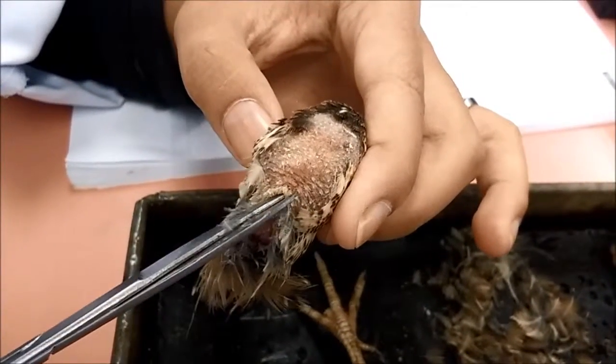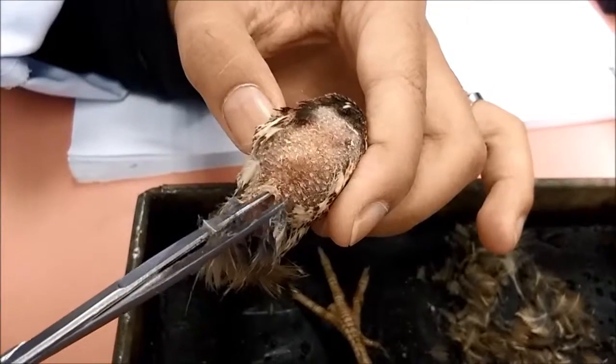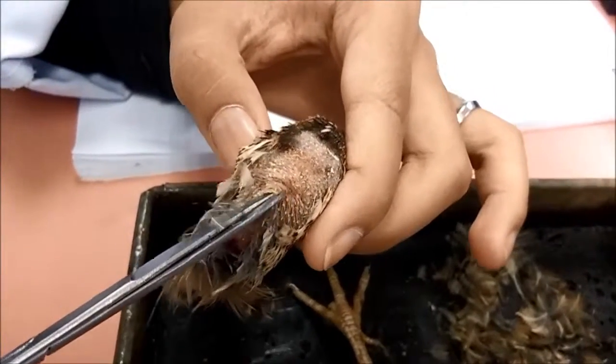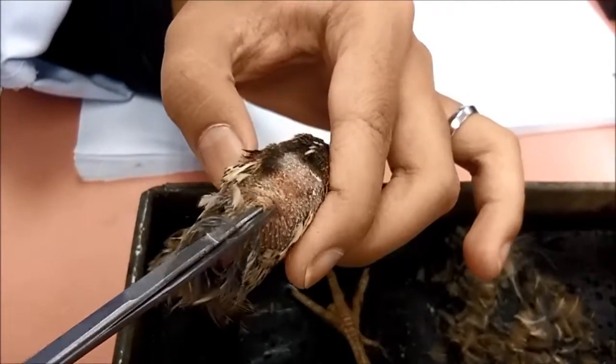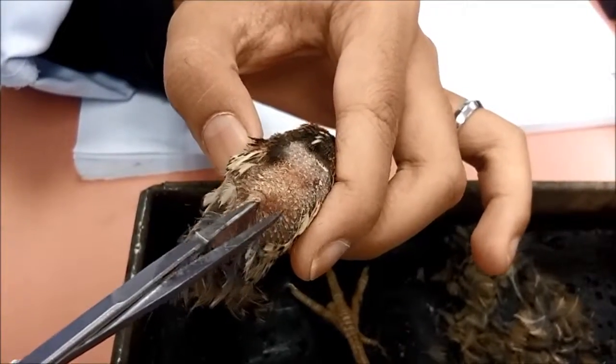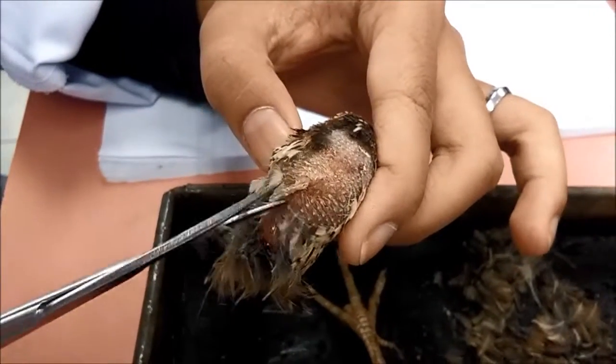Now we want to cut the skin of the bird at the area of its head to open up the nervous system.